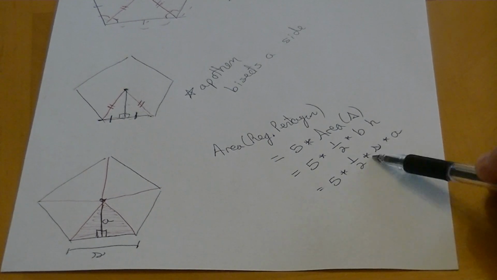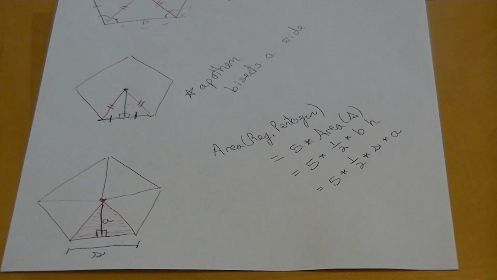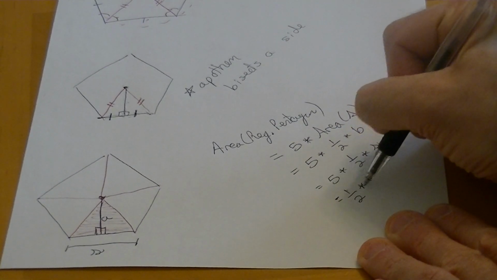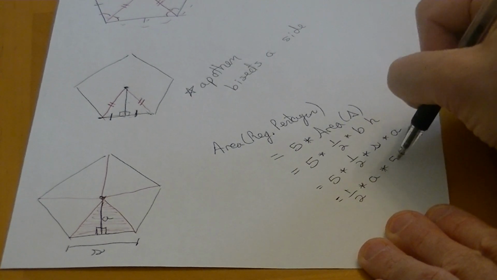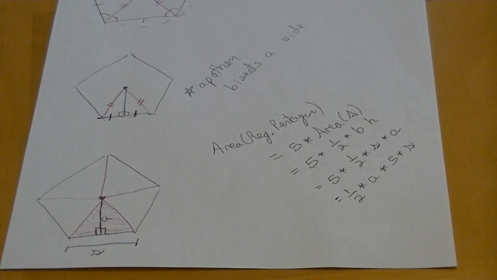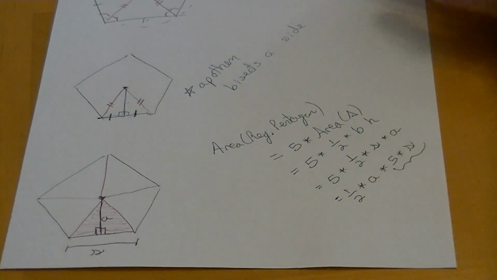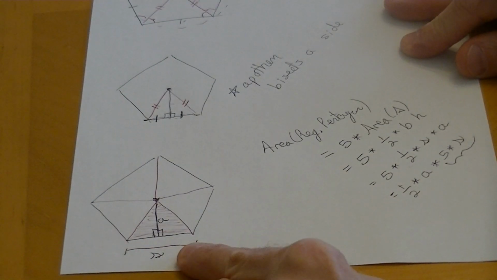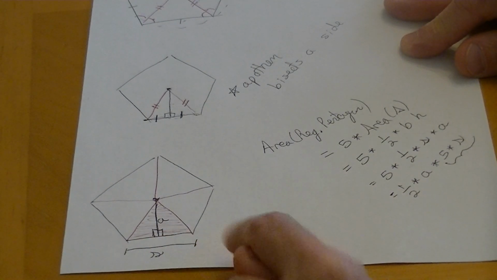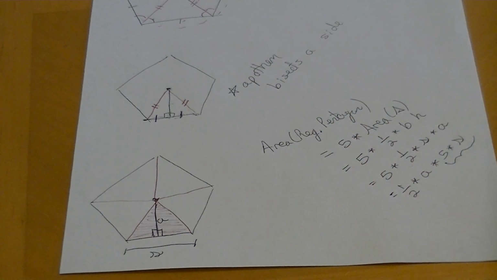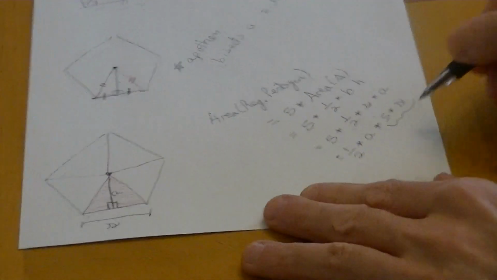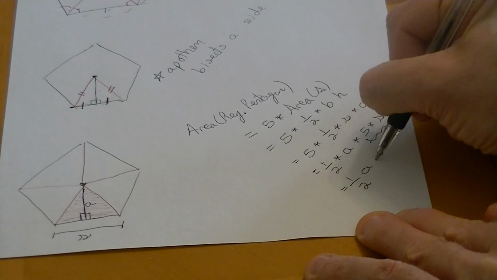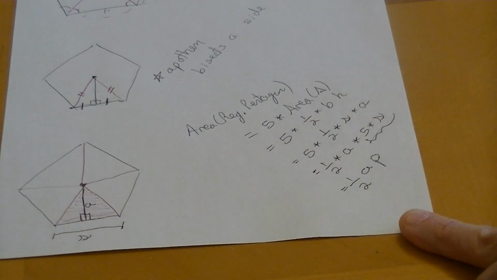And we know when we multiply numbers together, the order doesn't matter. I can shuffle these around if I want to. Well, I want to. I'm going to do 1/2 times the a times the 5 times the s. I'm doing that because 5 times s represents something about this picture. If you look back at the picture, what does 5 times the side length represent? If this was 2 and we did 5 times 2, 10, what is that 10 representing? That's the perimeter. So I can replace this with just p. So the area of that regular pentagon must be 1/2 times the apothem times the perimeter.